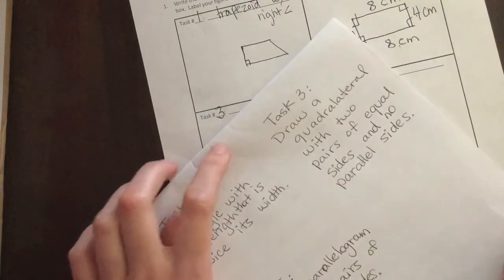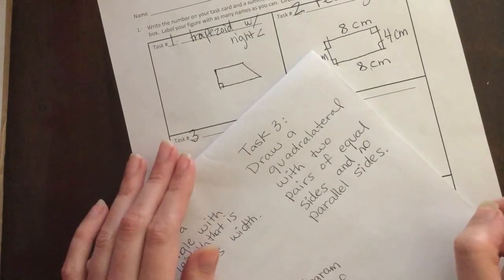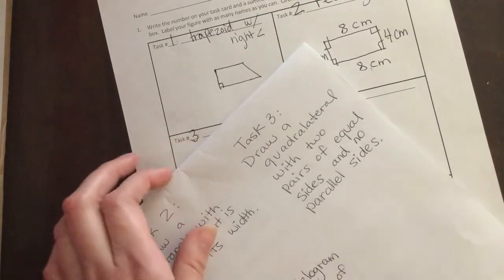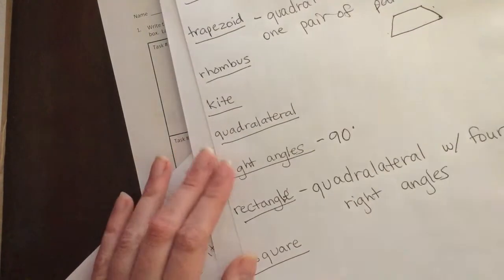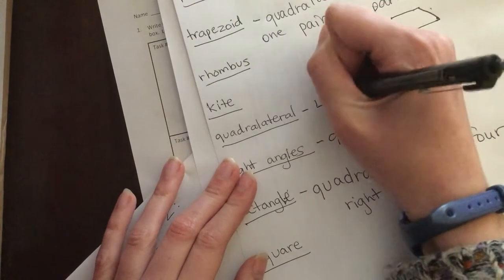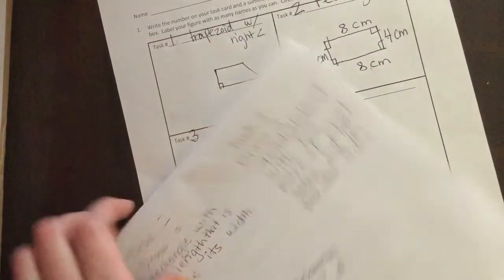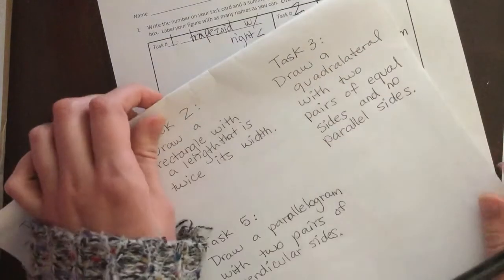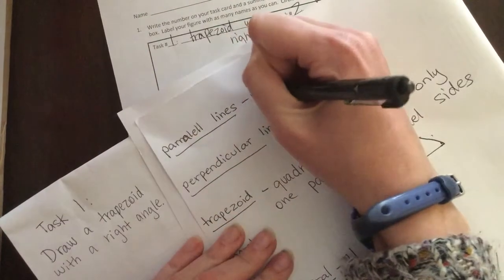Task number 3, draw a quadrilateral with 2 pairs of equal sides and no parallel sides. Okay, so quadrilateral, we didn't write this one down, but it is a 4-sided figure. And it has 2 pairs of equal sides and no parallel sides. Parallel lines we know never cross.